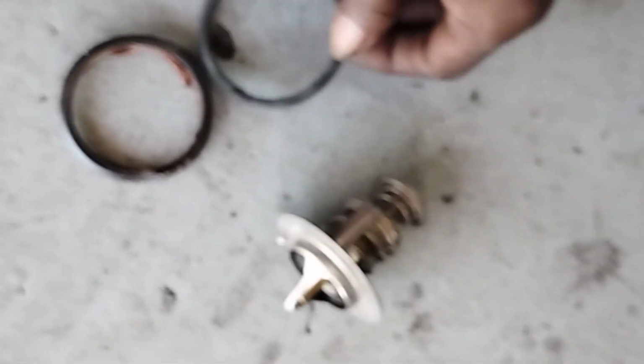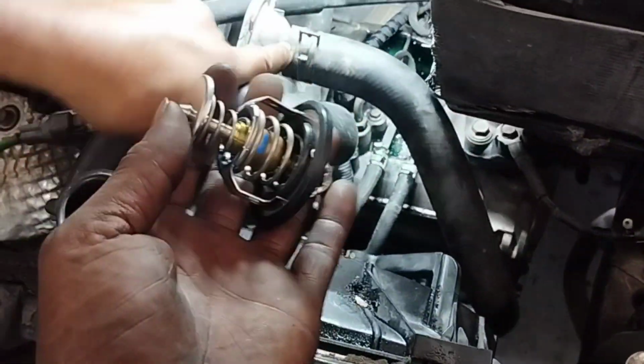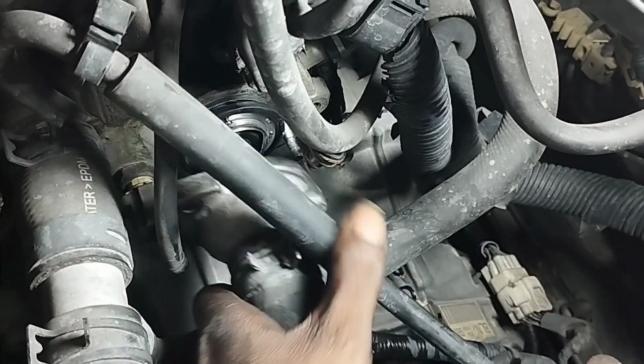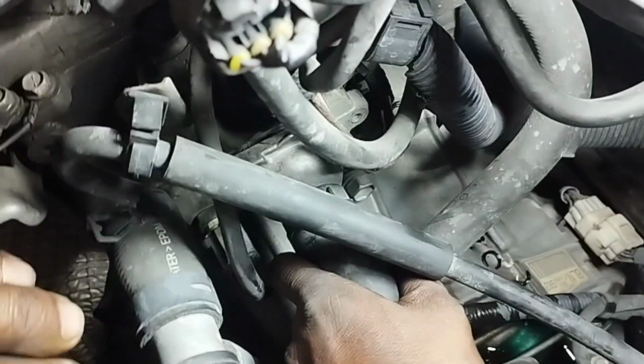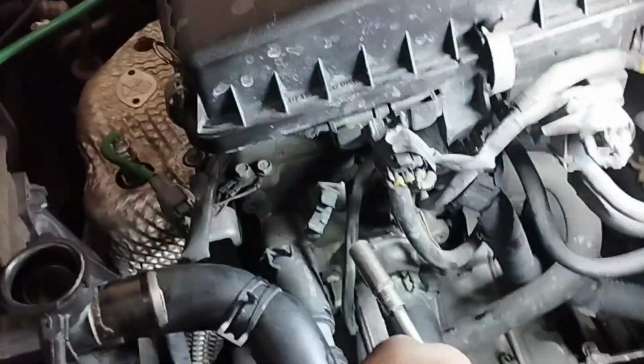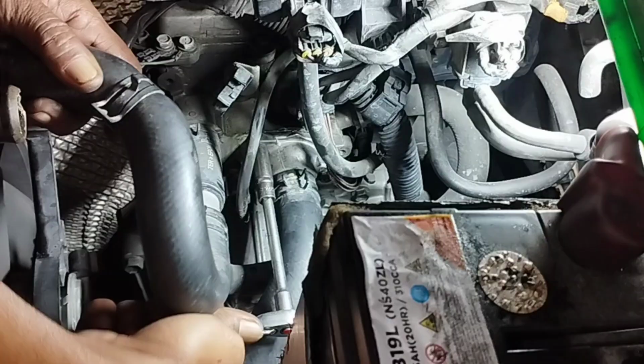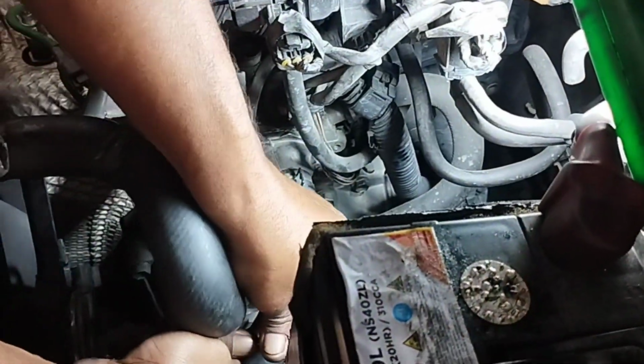Now I will change the car thermostat and install a new one. I will install a new thermostat. If your car has this problem, you should definitely change the thermostat. Install the thermostat bulb housing properly so that coolant does not leak. Try changing the thermostat. If the problem is not resolved, follow step number 2.